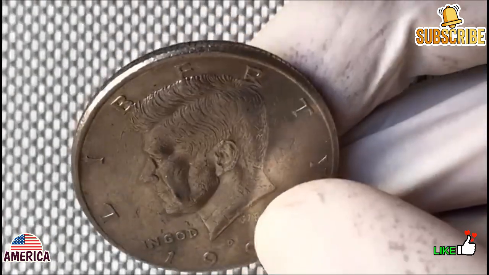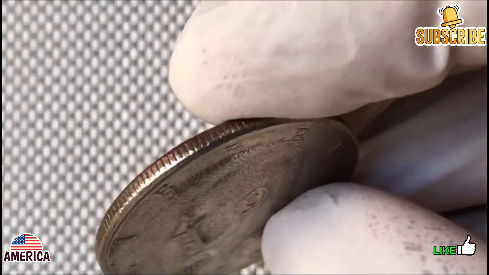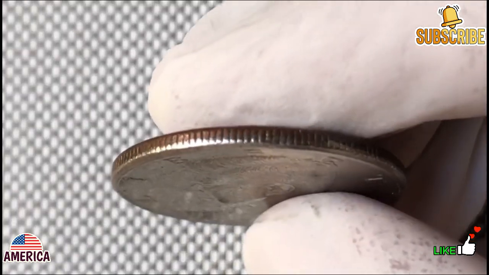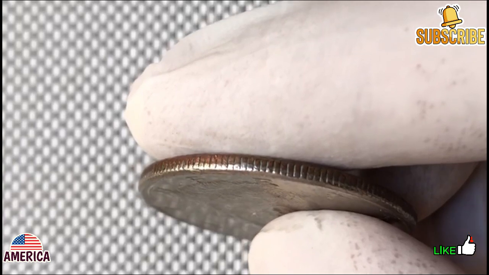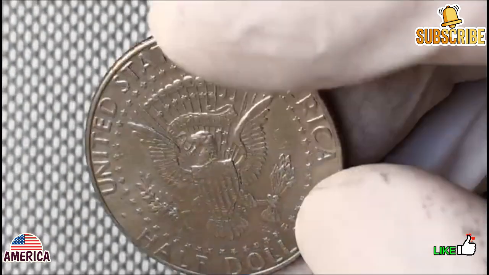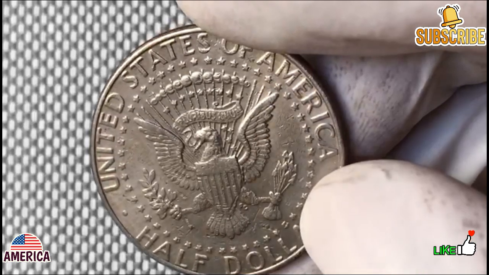The journey of the 1998 half-dollar from a modest coin to a sought-after treasure is a perfect example of how history and rarity can combine to create something truly valuable. What was once an ordinary coin, forgotten in drawers and stacks of change, has now become one of the most prized and valuable collectibles in the world.